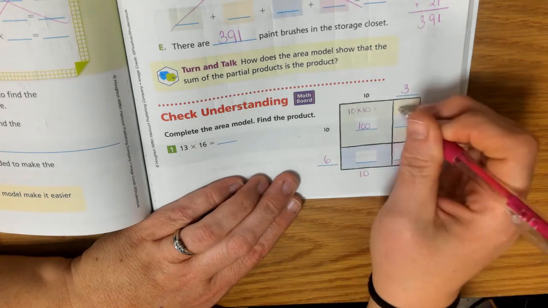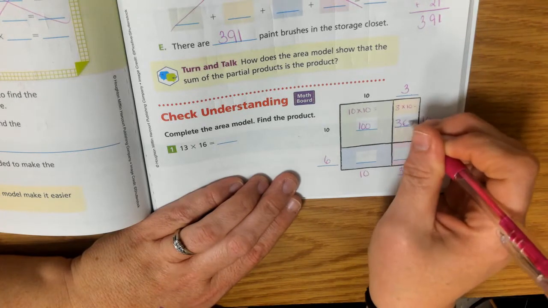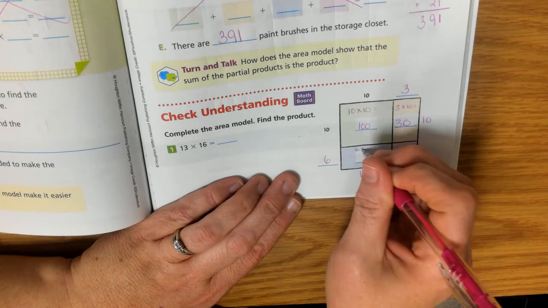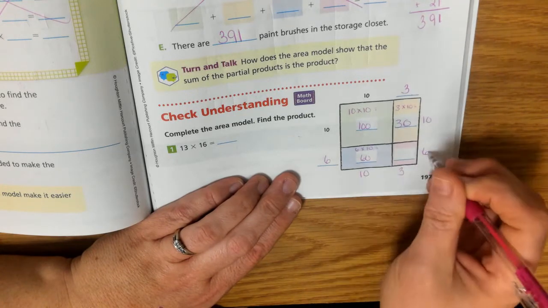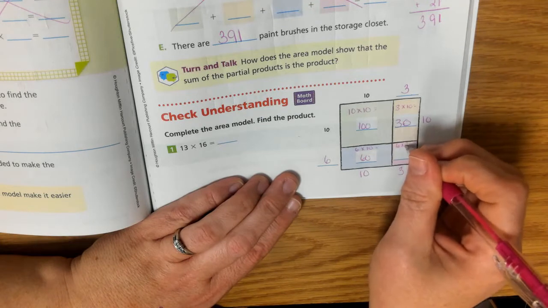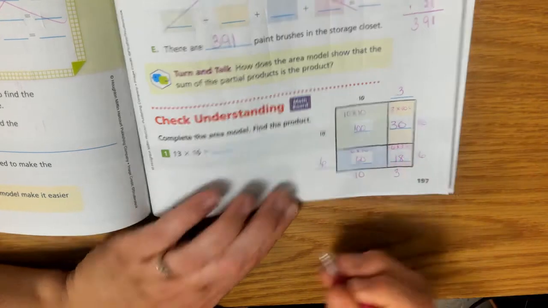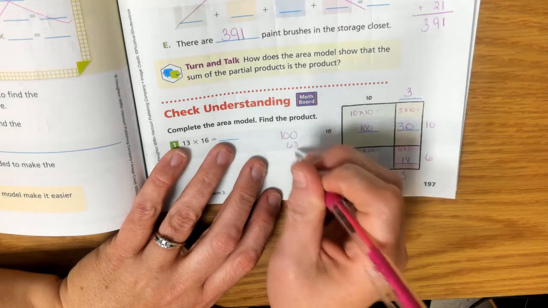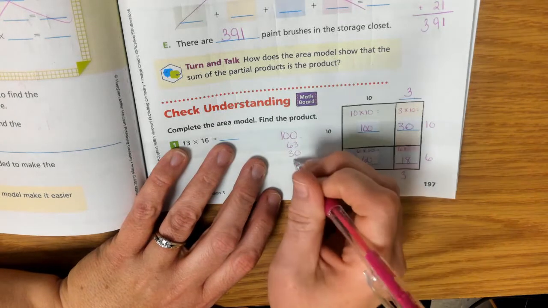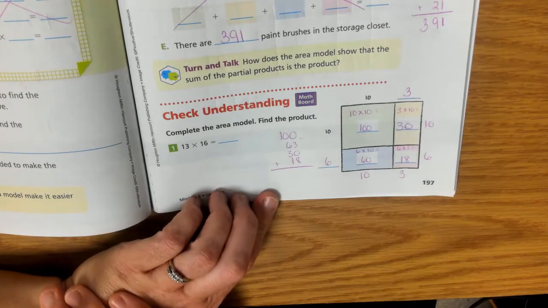So in the first box, 10 times 10 equals 100. 3 times 10 equals 30. 6 times 10 equals 60. And 6 times 3 equals 18. So now I can add them all up. So I have 100, I have 60, I have 30, and I have 18. I'll make sure I get all four numbers.